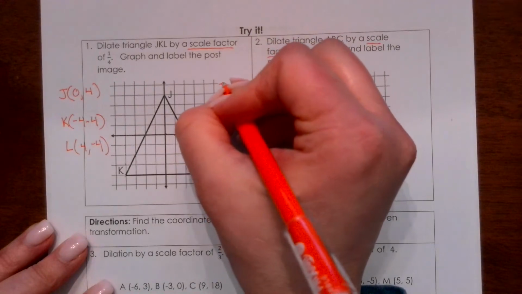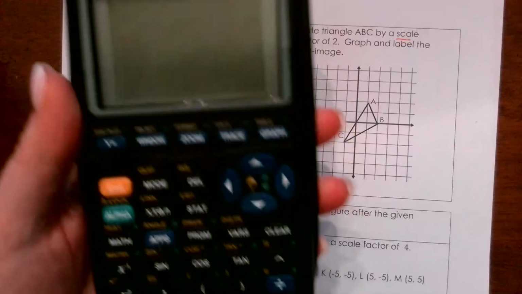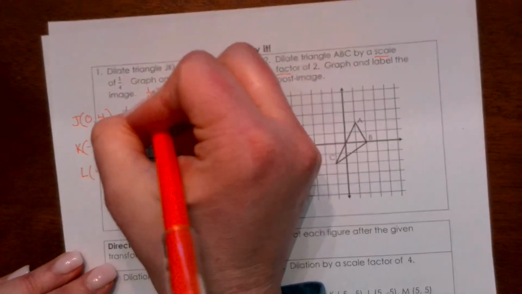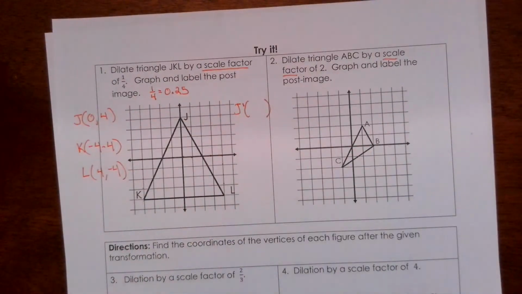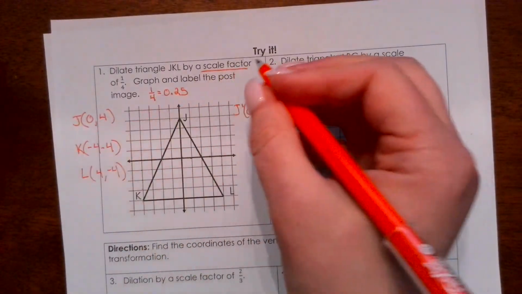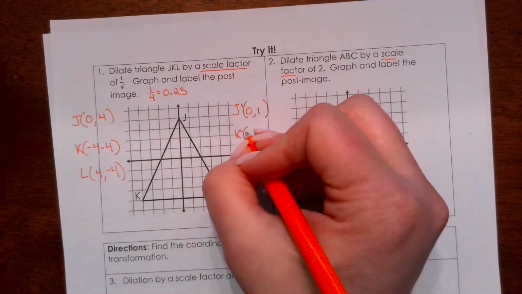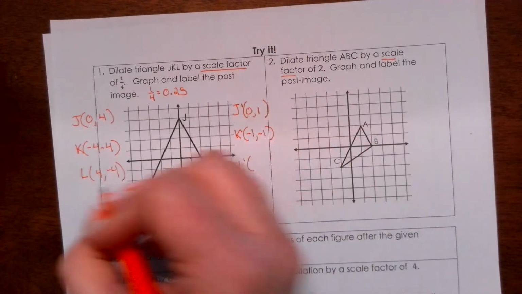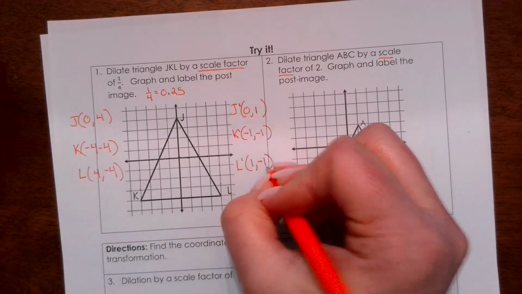So if I'm looking for my scale factor, I'm multiplying them all by 1/4, and 1 divided by 4 is 0.25, which is a nice non-repeating decimal, so I can use 0.25 to multiply. 0 times anything is 0, so that will stay the same. 4 times 1/4 or 0.25 is 1. K prime, -4 times 0.25 is -1, -1. And L prime, 4 times 1/4 or 0.25 is 1, -4 times 0.25 is -1.